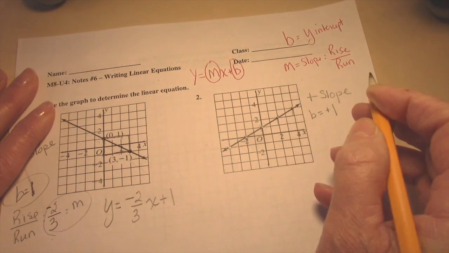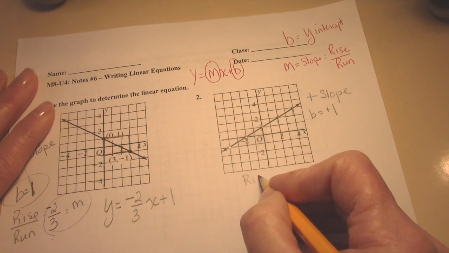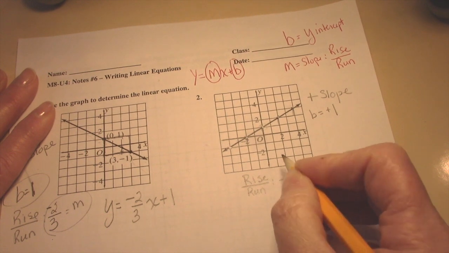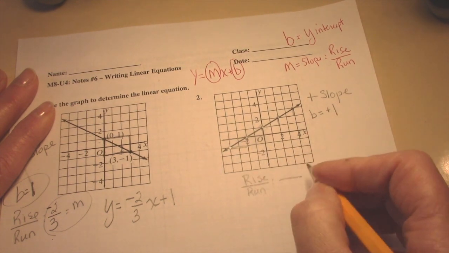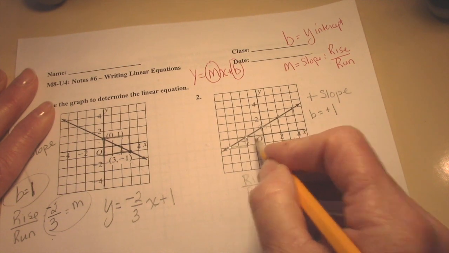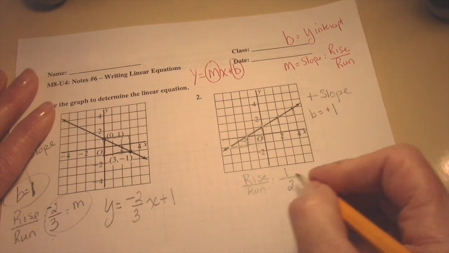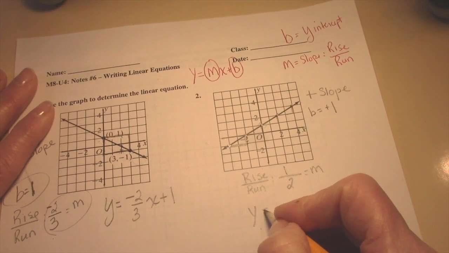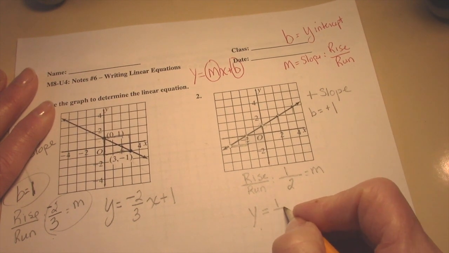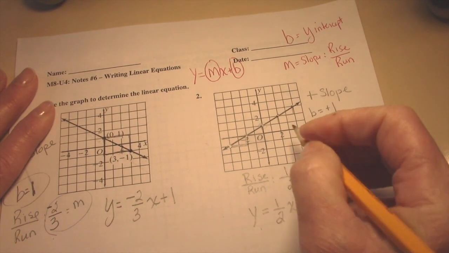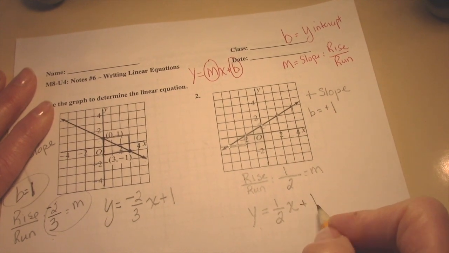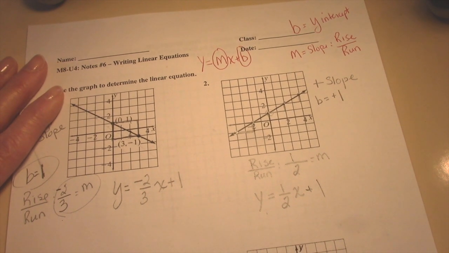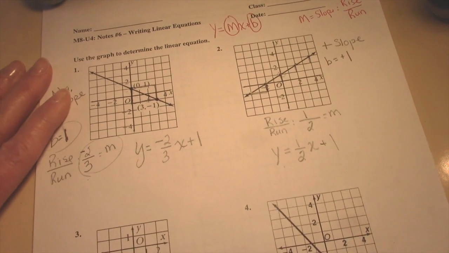Run 2, up 1. So if I simply think of rise on top, run on the bottom, okay? What am I doing? I am running 2 units. 2 is my run, and I'm rising 1 box. That's your m. It's positive going uphill. So answer, y equals 1/2 x. Where's it crossing? At plus 1. Simple enough. Let's try this one.